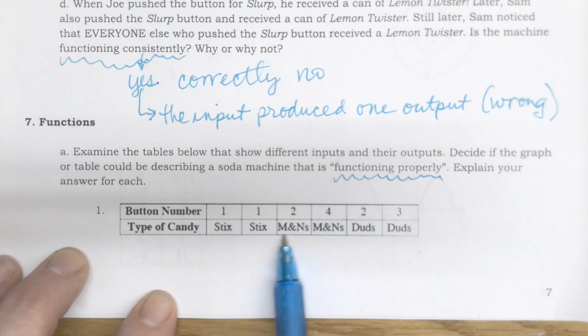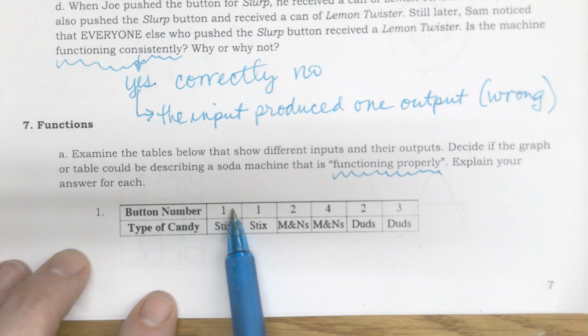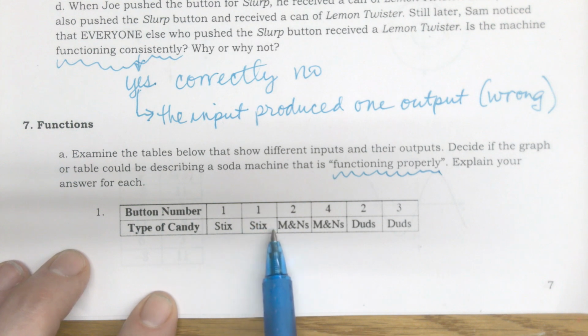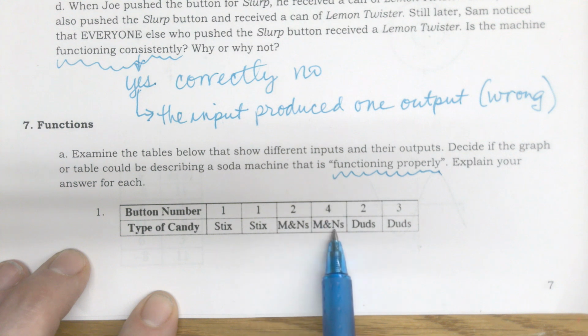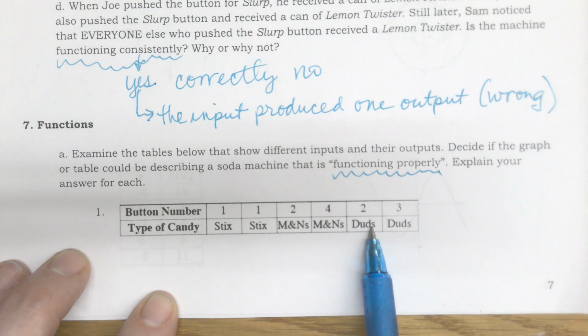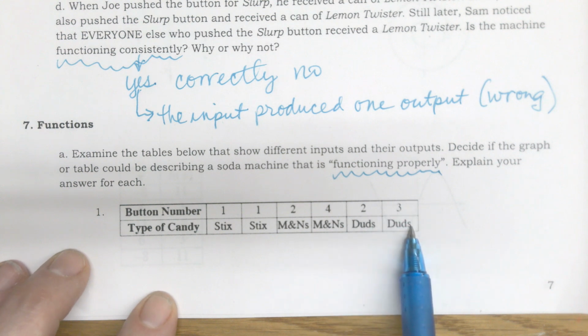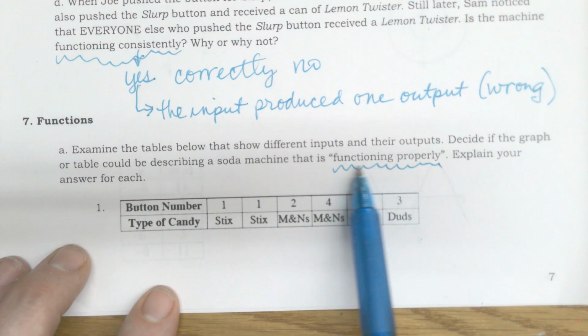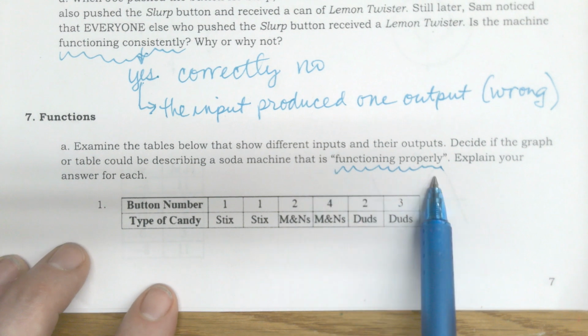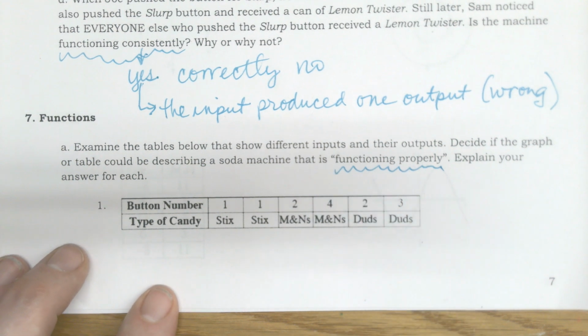So we have this candy machine, and the first button gives me the candy called Sticks. And then the first button gives somebody else the candy called Sticks. And then the second button gives somebody M&Ms. And the fourth button gives somebody M&Ms. And then the second button gives somebody else Duds. And the third button gives somebody else Duds. So we've got these three different kinds of candies. Is this machine functioning properly? What's the problem with this particular machine?